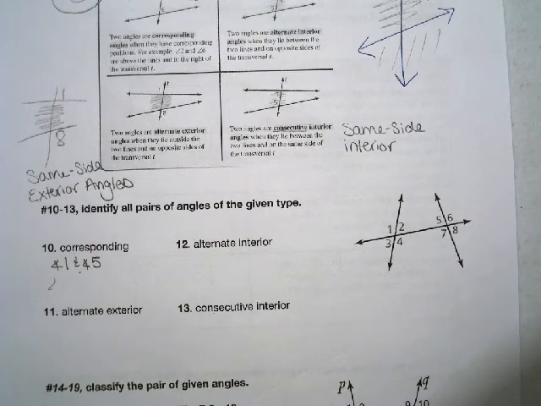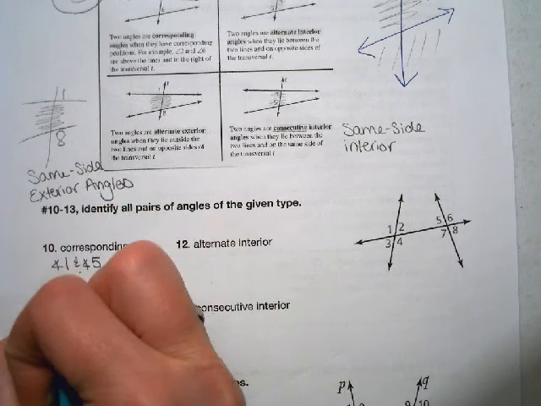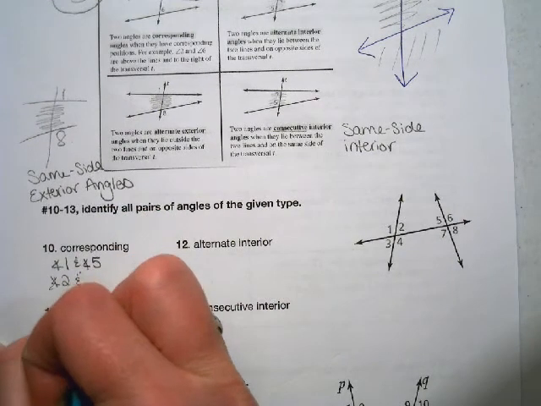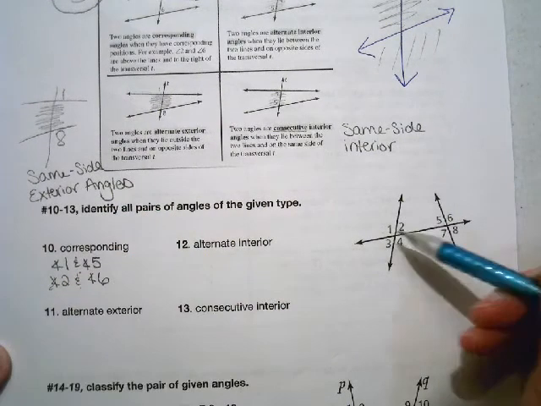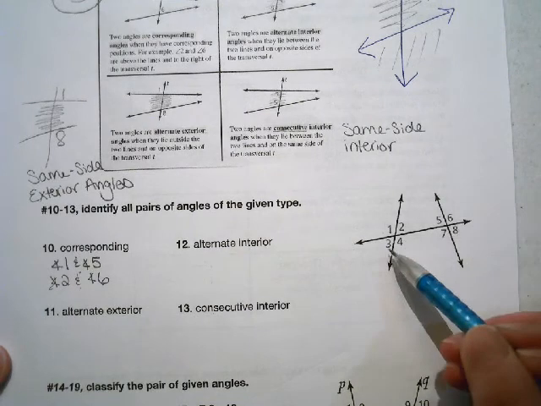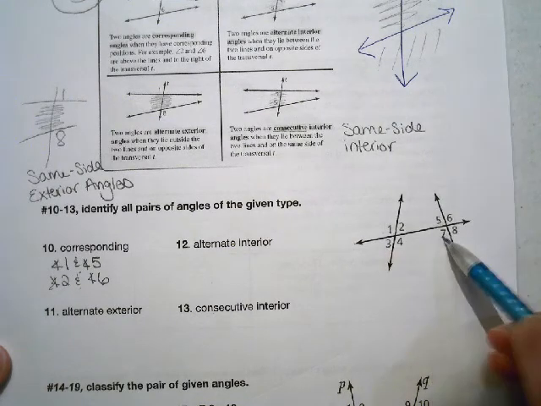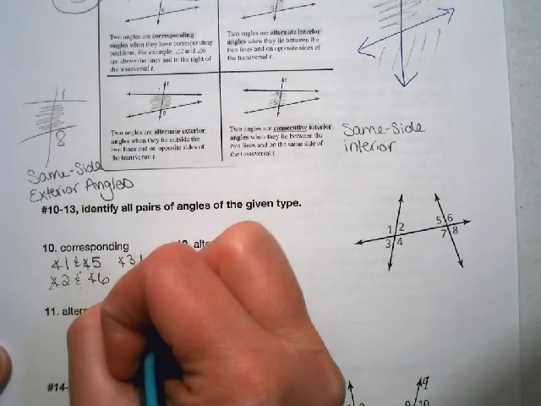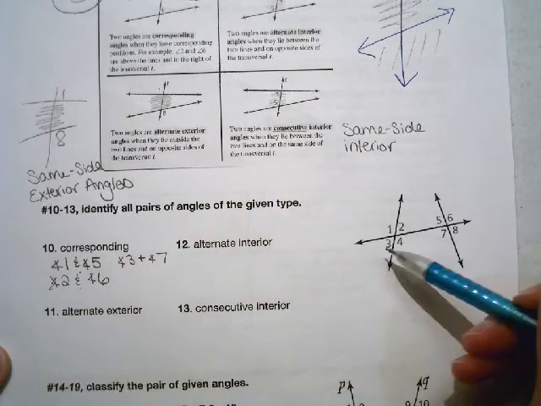Those are corresponding. You could also do 2. 2 would go to 6. Okay, here we go. Angle 2 and angle 6. Notice I'm just kind of staying on the top side.